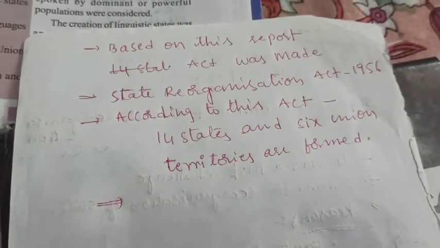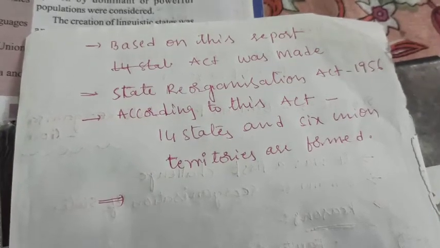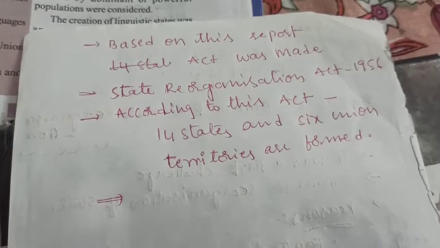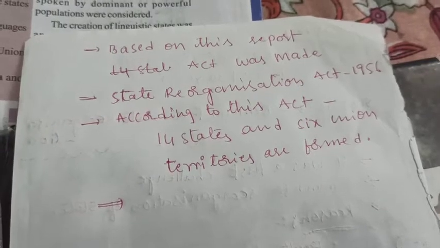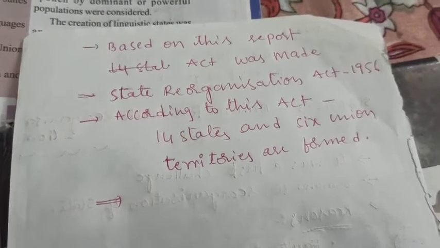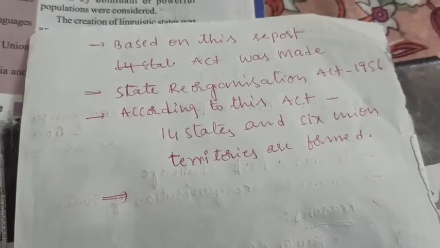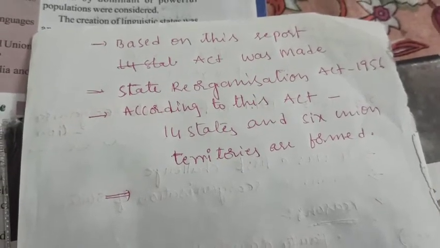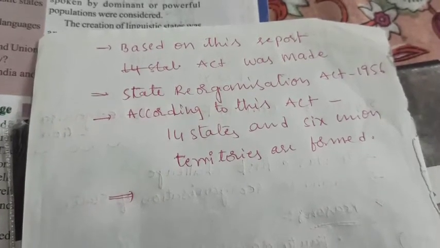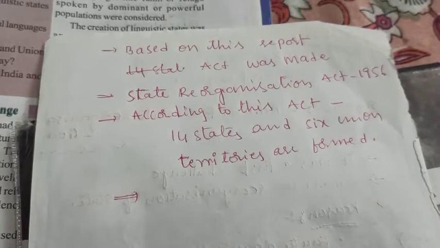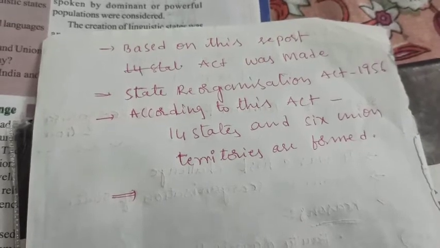But while forming the states, they took major languages. They ignored tribal languages, because a language spoken by a small group of people cannot be taken into account. A very big number of people speaking a particular language was taken as the important factor to make a new state. Most of the tribal languages were ignored.